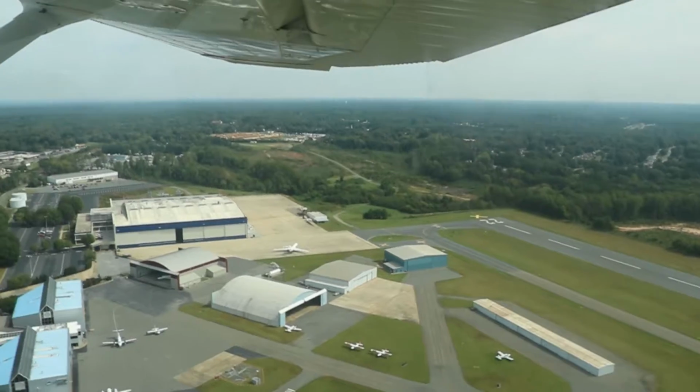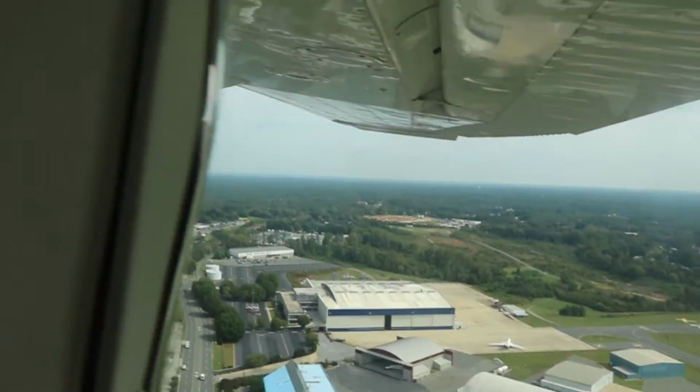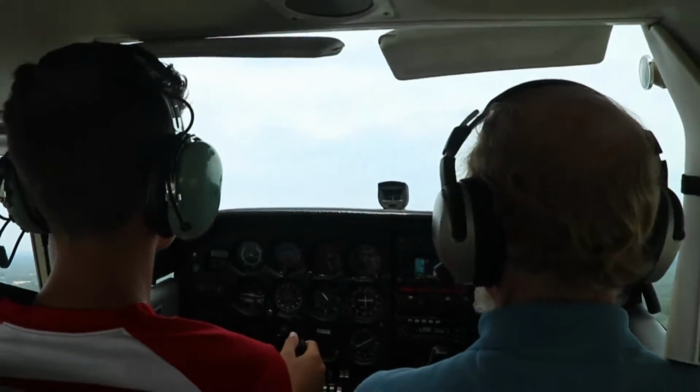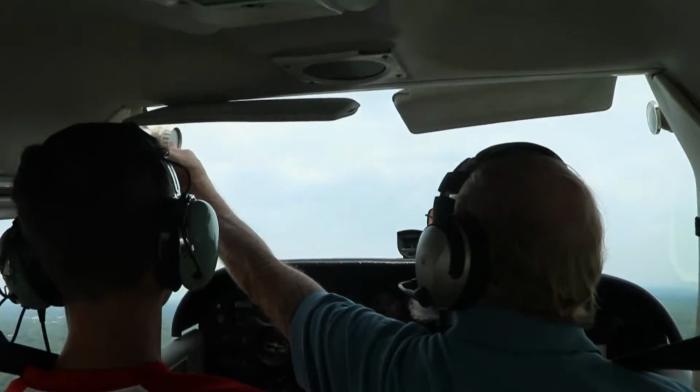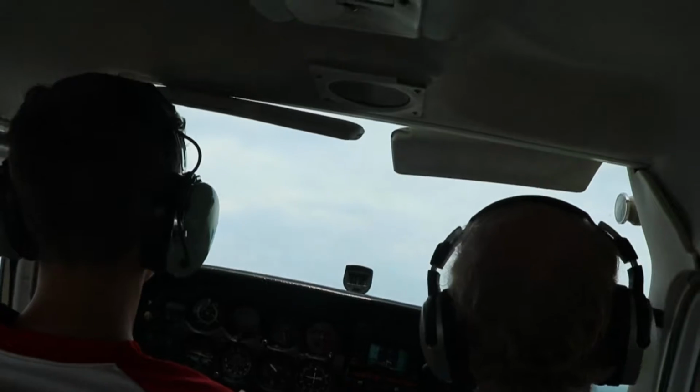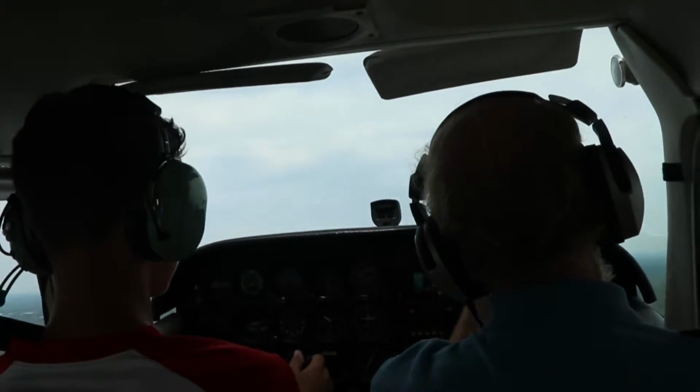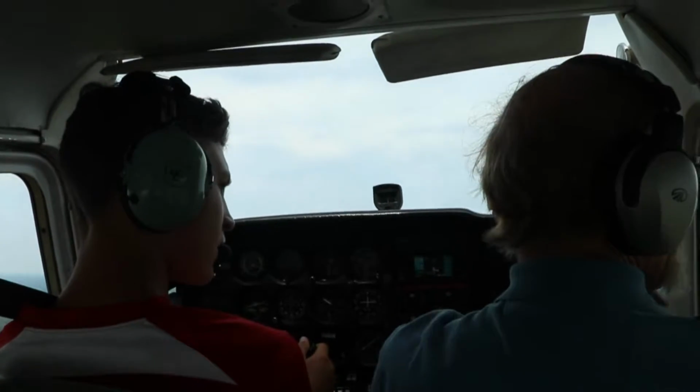Now relax your hands. Just fly it. All right, when we hit about 1,700 feet indicated, we're going to turn to the right.